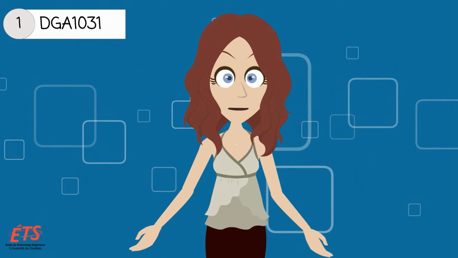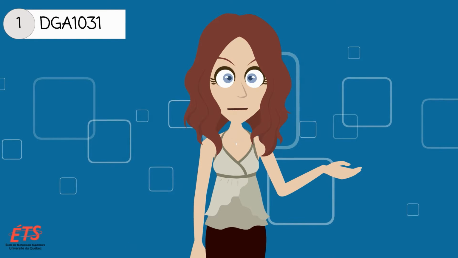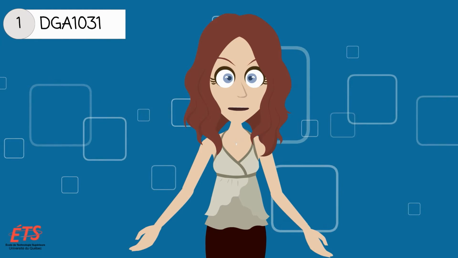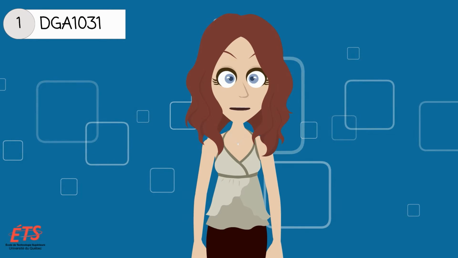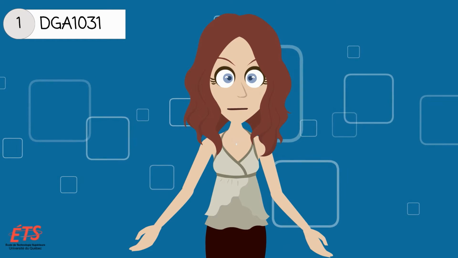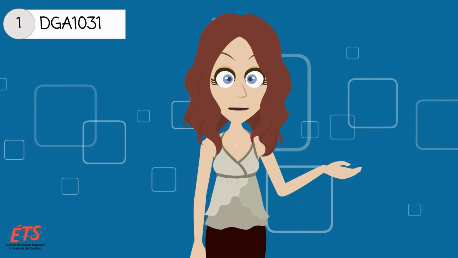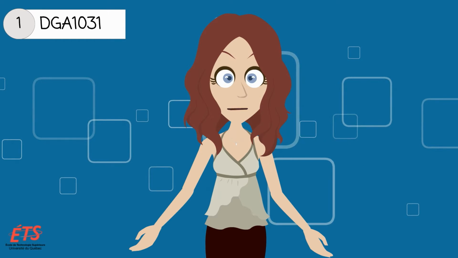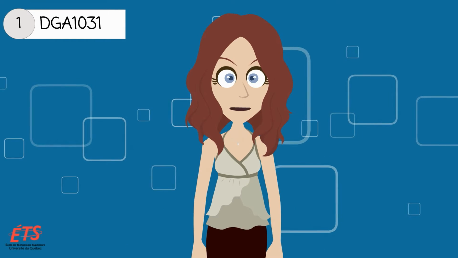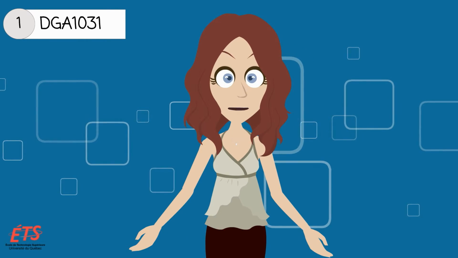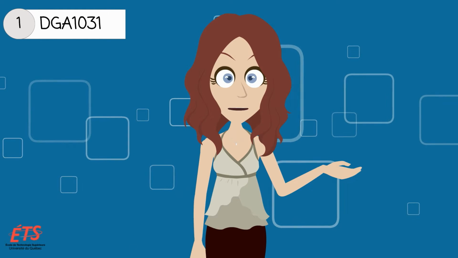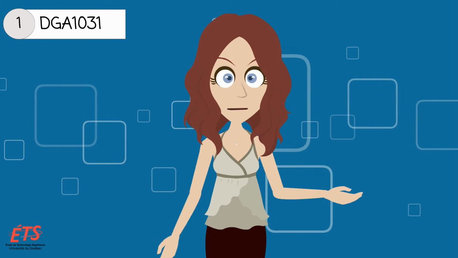Now, here is where the action starts. On your second session, once you have your literature review, you and your supervisor will define the direction of your research, and based on that, you will generate a first proposal. This part is called the DGA 1031 exam. By the end of the session, you will deliver a small report and give a presentation with your proposal.